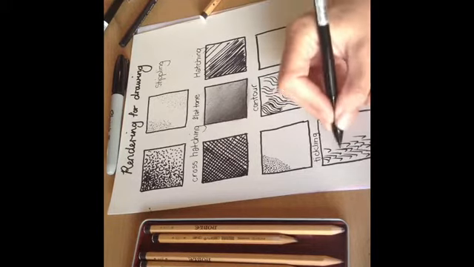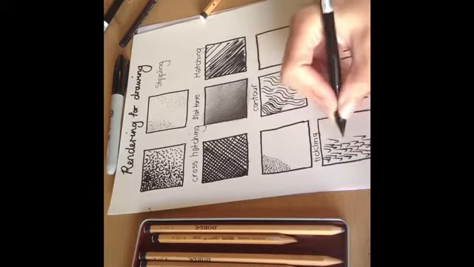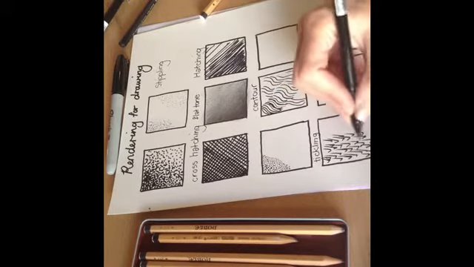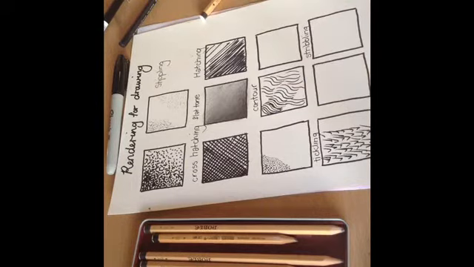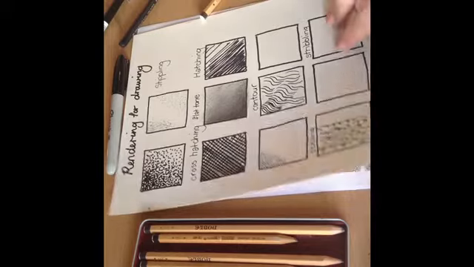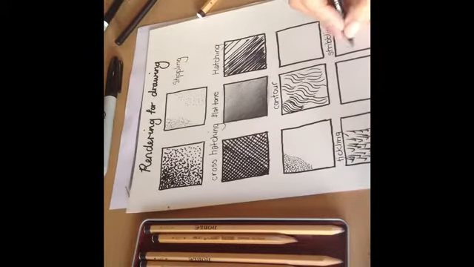So if you can fill up all your boxes with these different ways of shading and creating tone in an object, we've got stippling. Stippling is this kind of technique. Lots of swirls. One side will be less, one will be heavier with the tone.